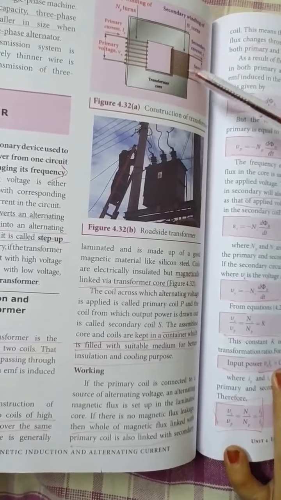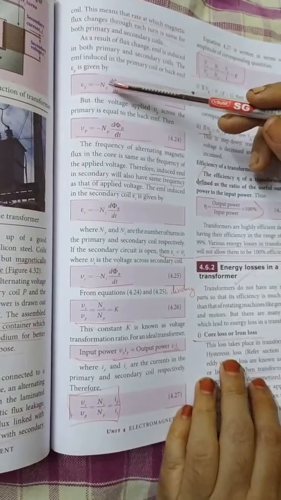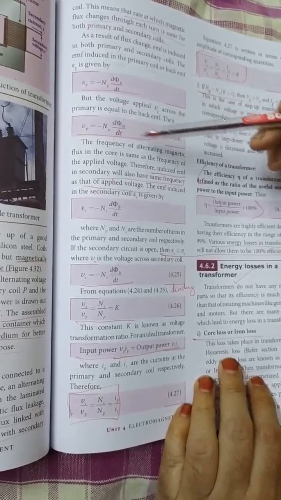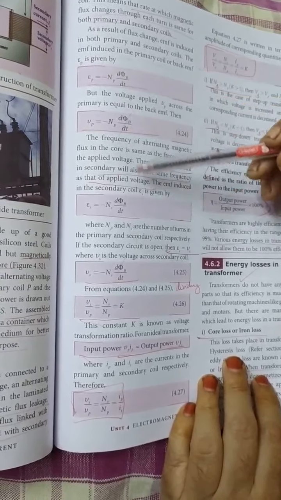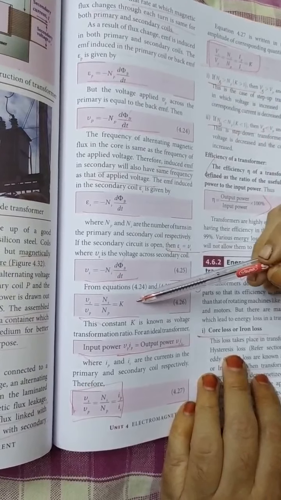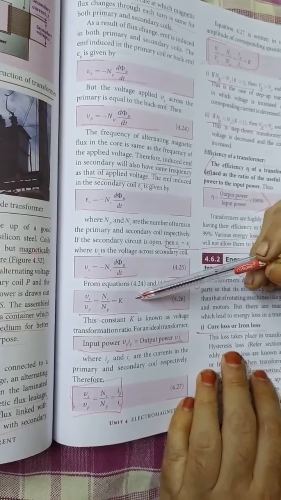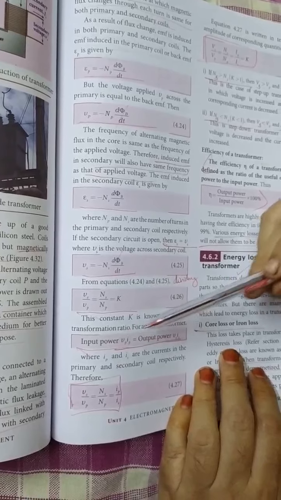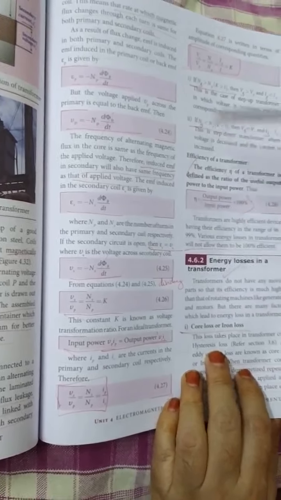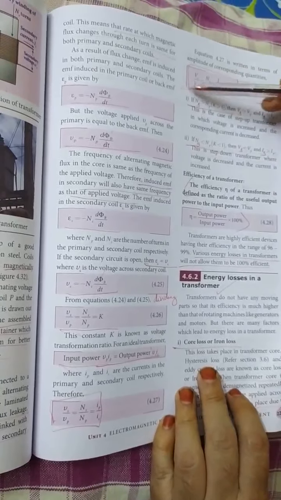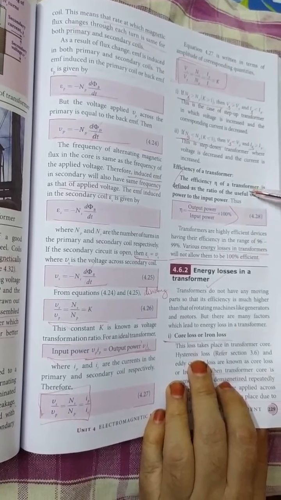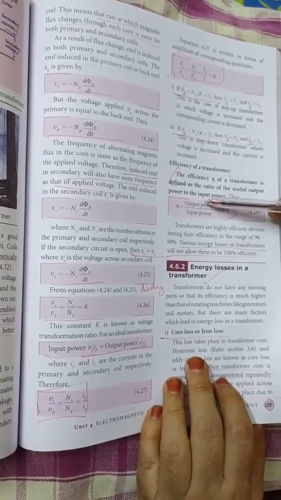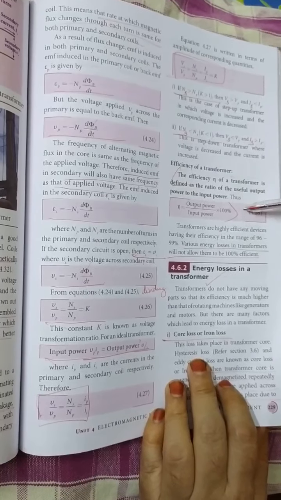So this is a step up transformer, and you have to write these equations. You have to find EP and VP, then again ES and VS. So for the primary and secondary, ES and VS you have to write, and this is the constant known as the transformation constant, and here input power is equal to output power. Using that you will get a ratio like this, and these are the two cases, and you have to write out the efficiency of the transformer, which is usually given by output power by input power into 100%.